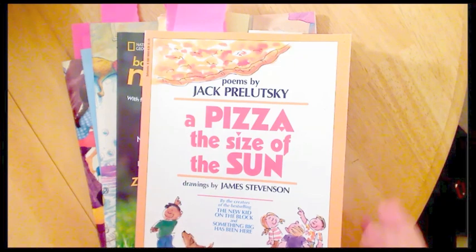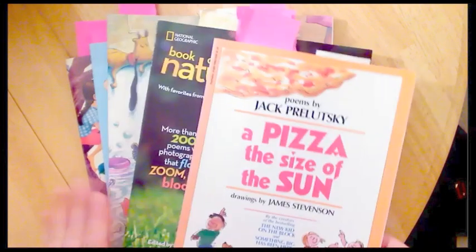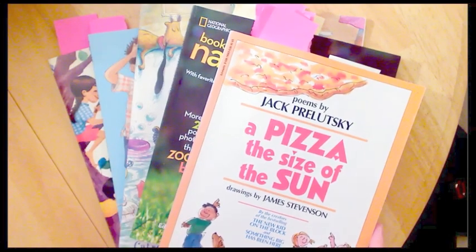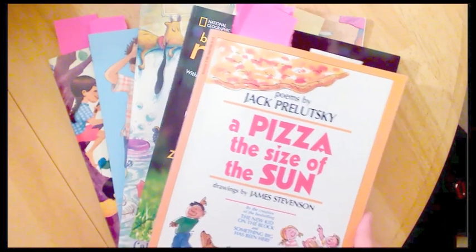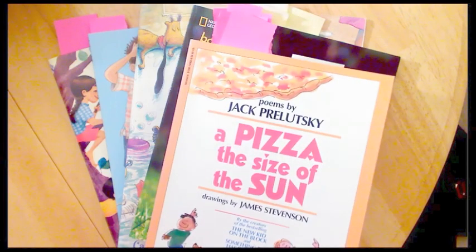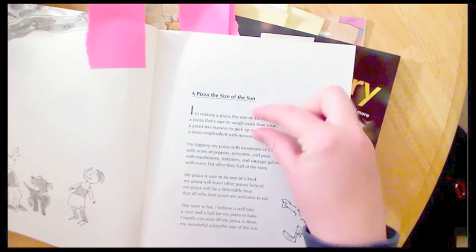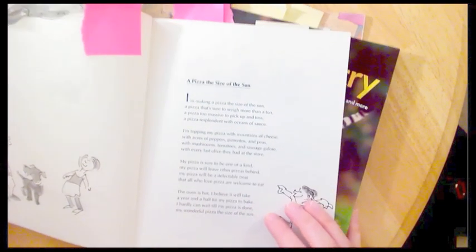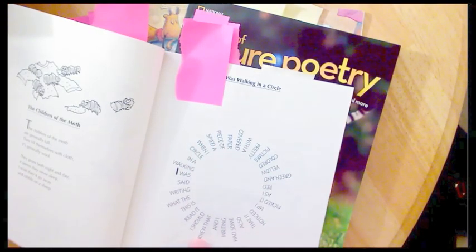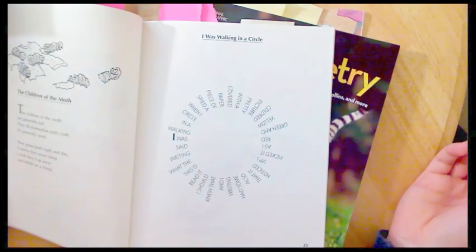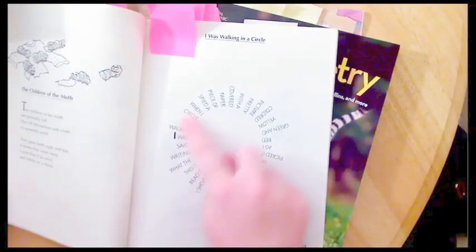Okay, here are some of my favorite books that I use when I teach poetry. And there's even another special one that I will read you next week. But poetry can look so different. These kind of look like paragraphs, but they're called stanzas. Just a bunch of stanzas. It can look like a shape, you guys. Look at this. This one's called I Was Walking in a Circle, and they wrote their poem in a circle. That's pretty fun.